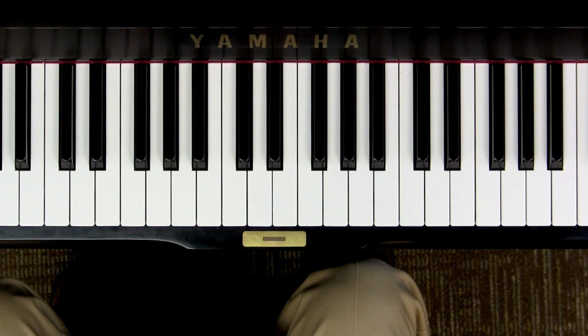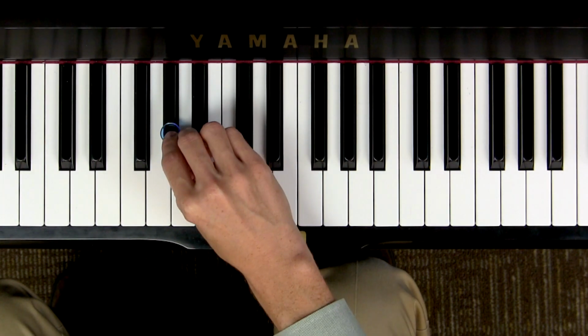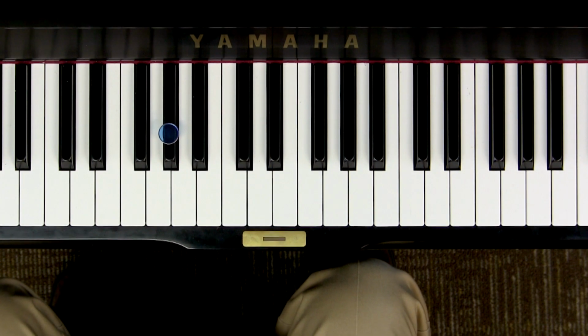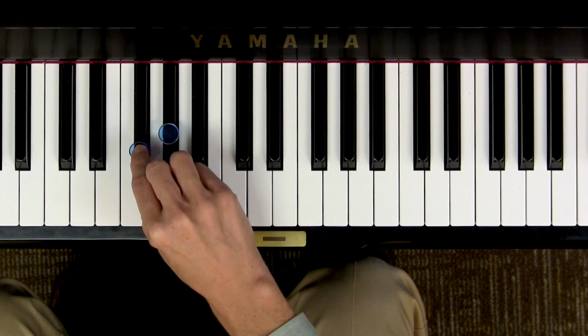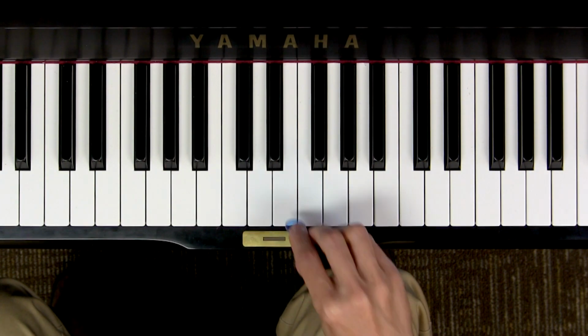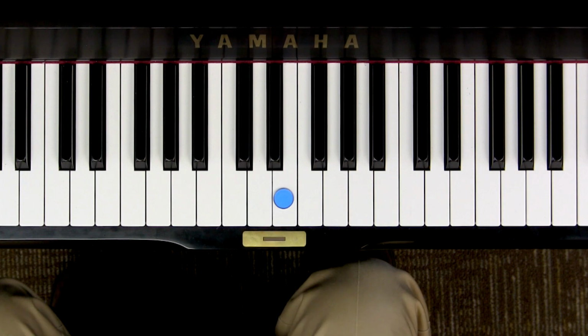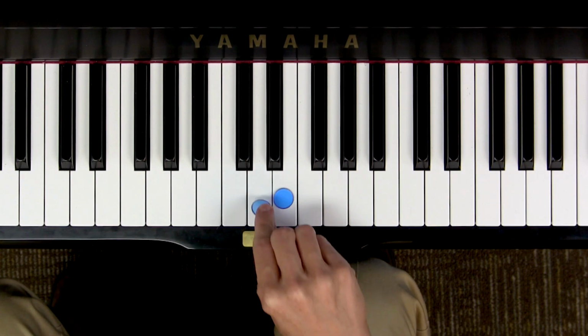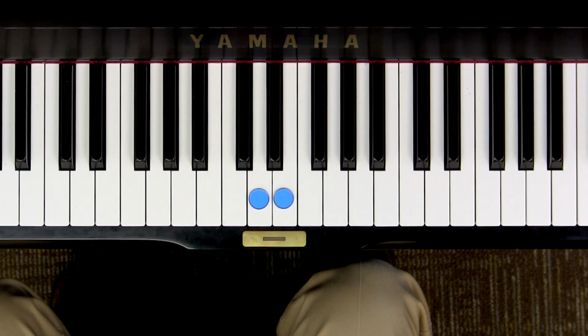Now let's find some whole steps below. Where's a whole step below A flat? If you're pointing here to G flat, you're correct. What is a whole step below E? If you're pointing here to D, you are correct.